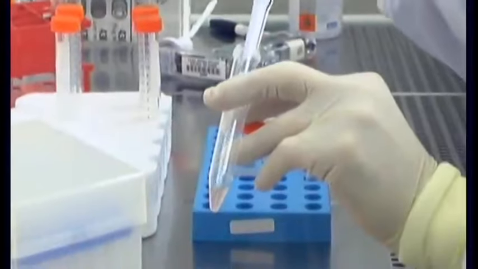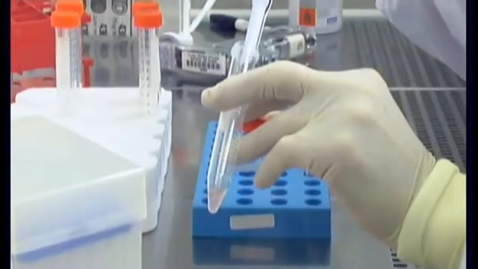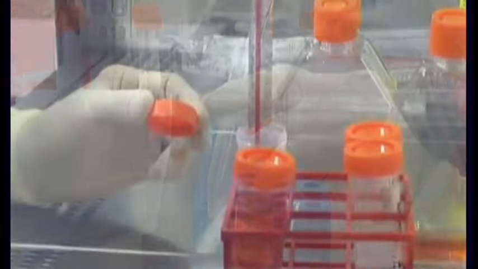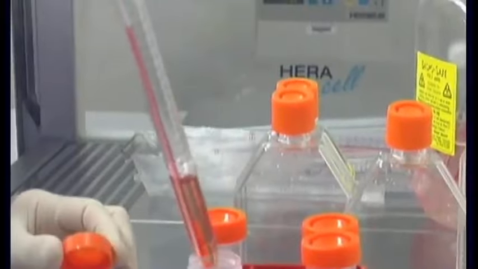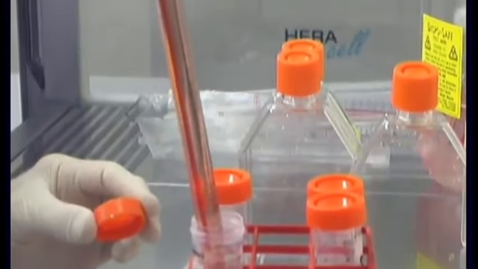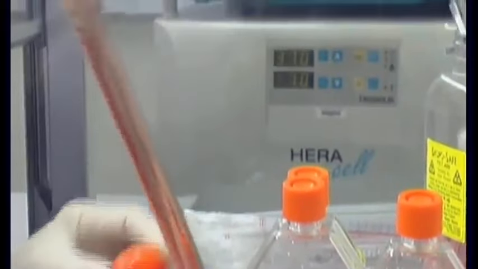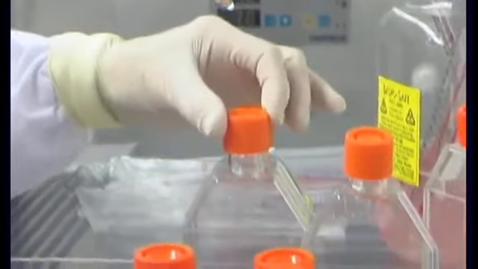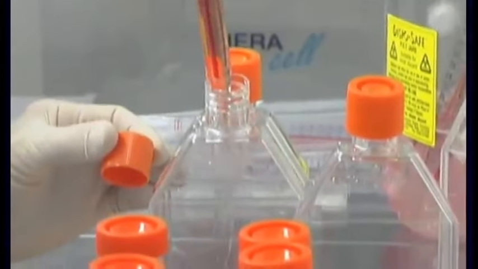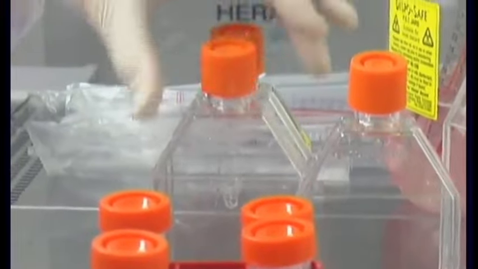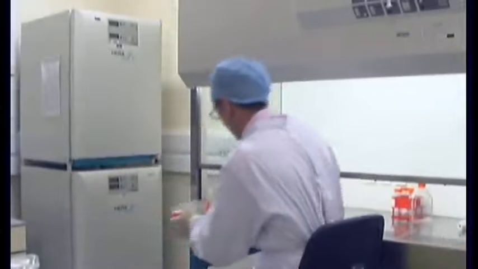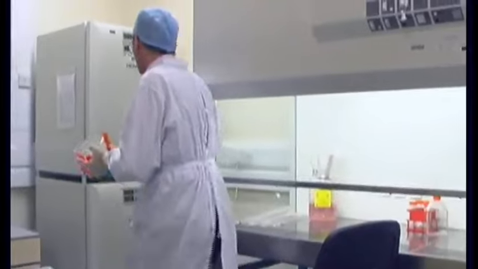Remove 100 to 200 microliters of cell suspension and perform a cell count. Add fresh medium to dilute the cells to an appropriate volume. Aliquot the cell suspension into fresh flasks at the desired seeding density. Incubate the flasks in a humidified CO2 incubator.